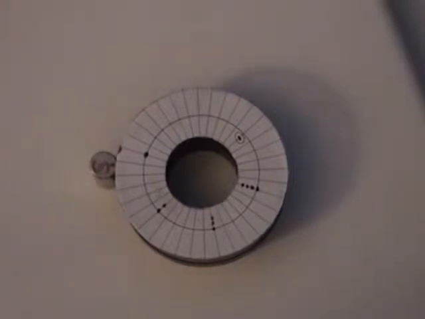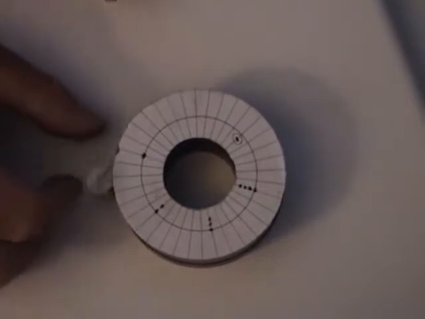So probably based on the circumference of the small neodymium and the circumference of the large one, we're moving 10 degrees, but it still seems to be lining up.